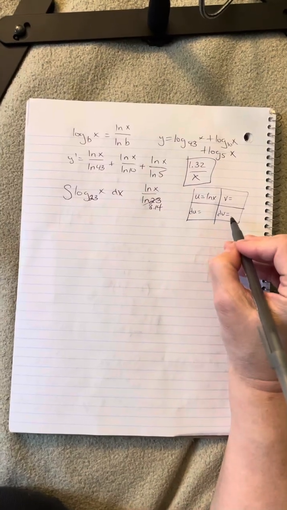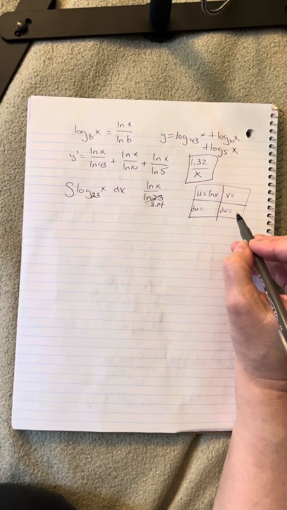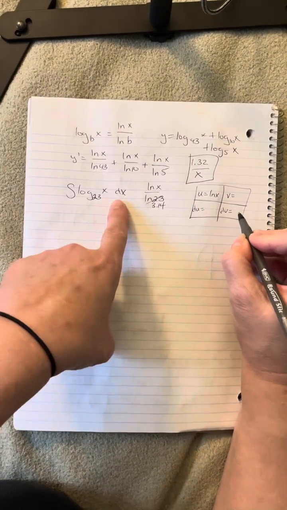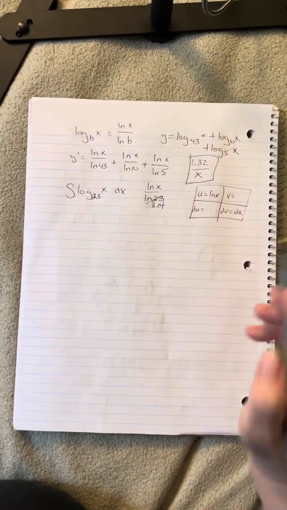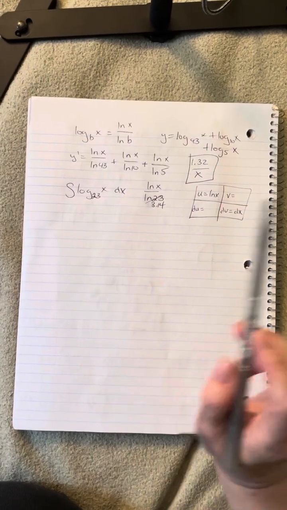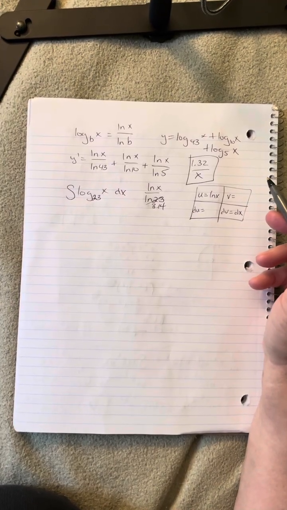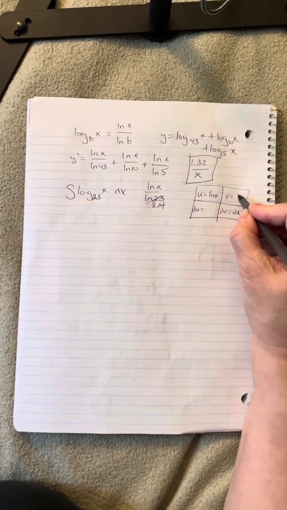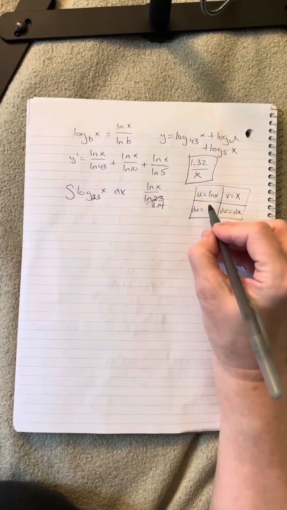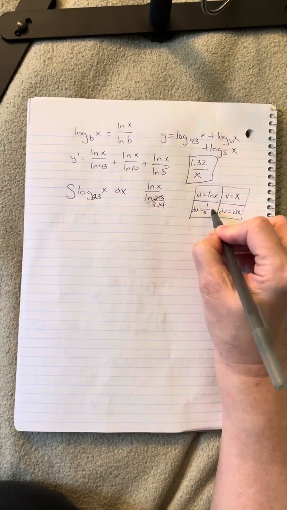The other part of this, the dv part, is the dx. That's why it's integration by parts: I've got this part and this part. So if I'm working backwards, my v is x, and my du is 1 over x dx.